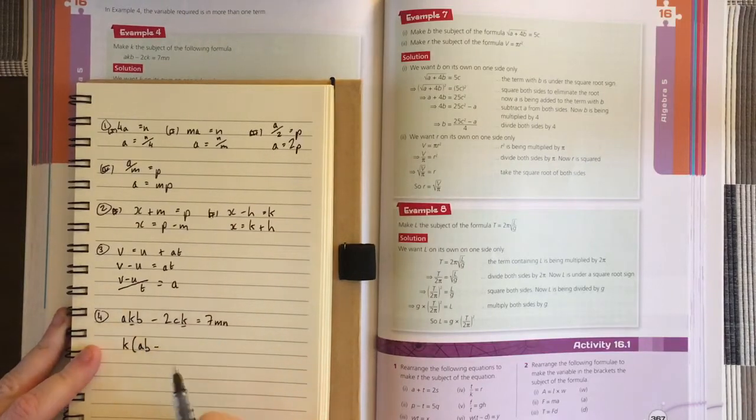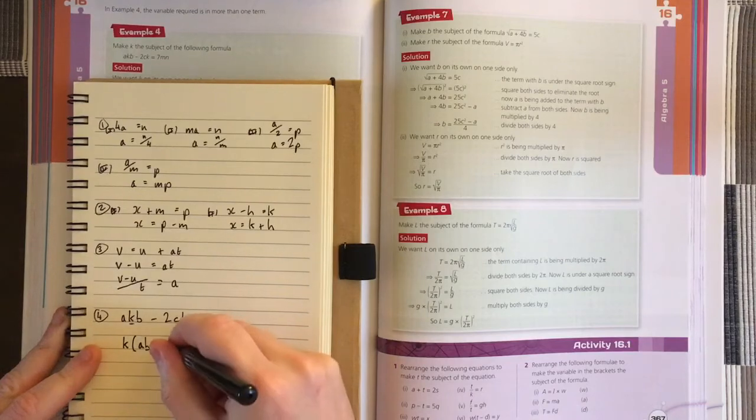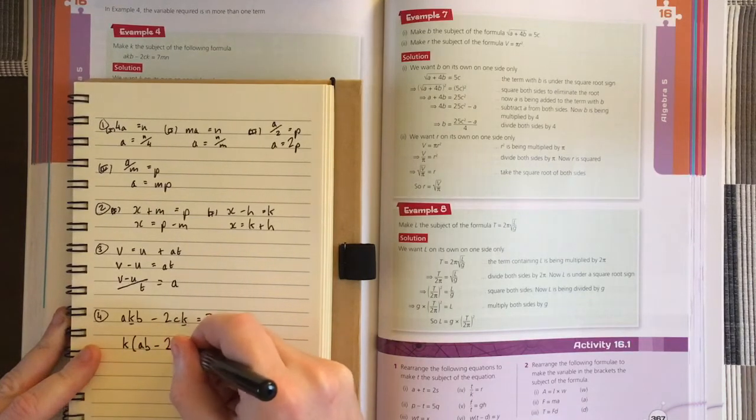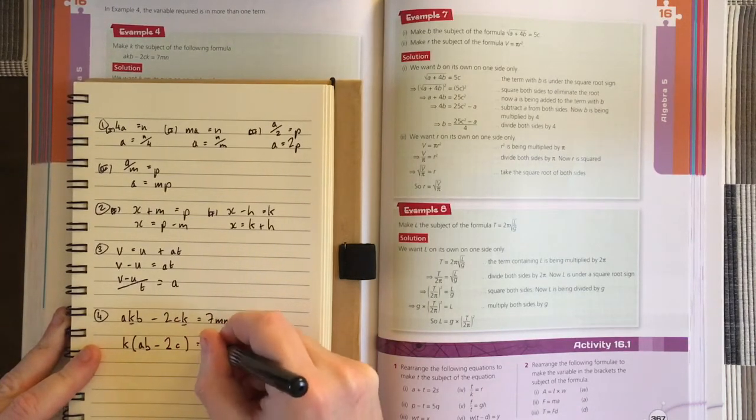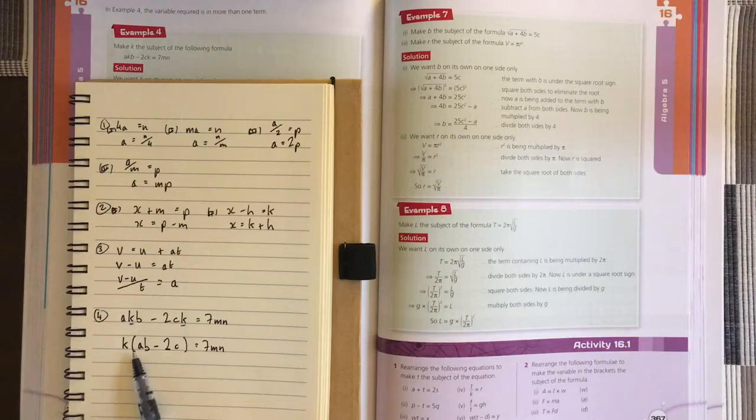minus 2ck divided by k is just 2c is equal to 7mn. So by factorizing the k out of those two terms, I now just have 1k in my expression. So this is going to help me just write k equals something.